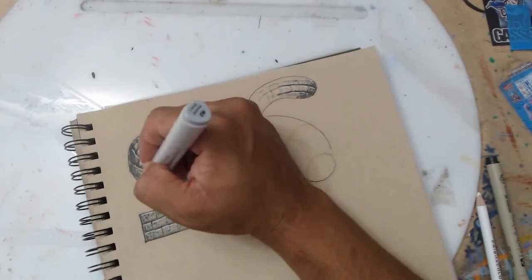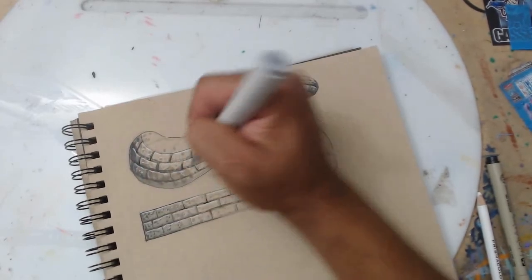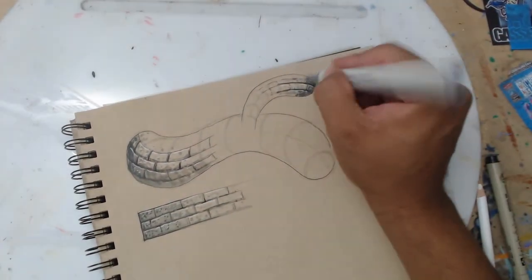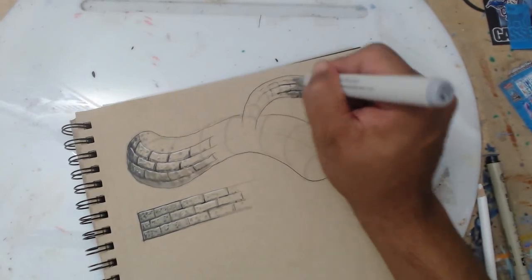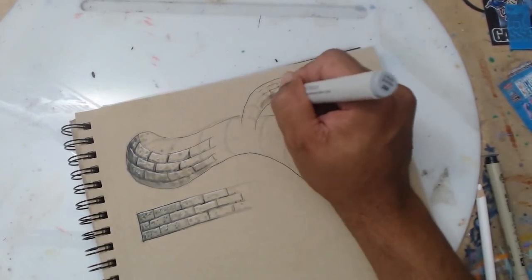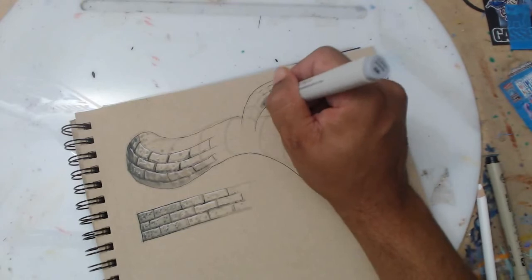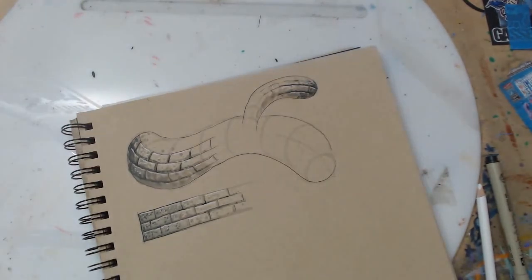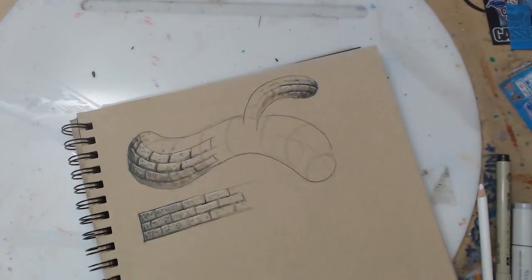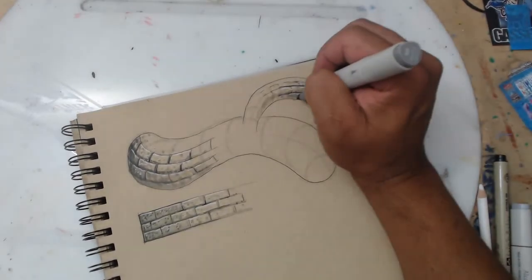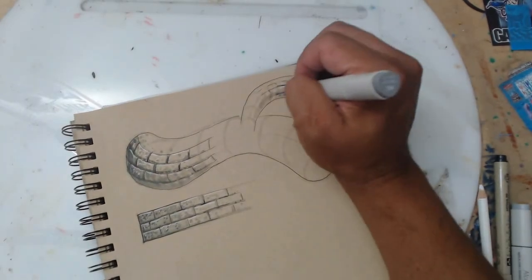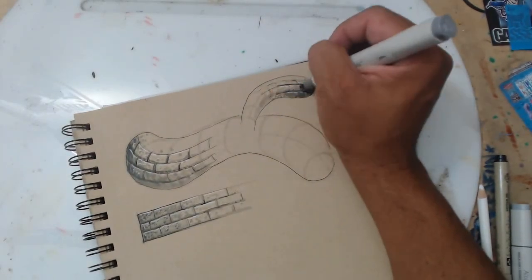Let's see if we could just get a little bit more value on the underside of this so it turns form a little more. Let's maybe get a little more value on that so it turns form a little bit more. Right, so part of what we're trying to do is give these organic forms the impression, the feeling, like there's dimension there.